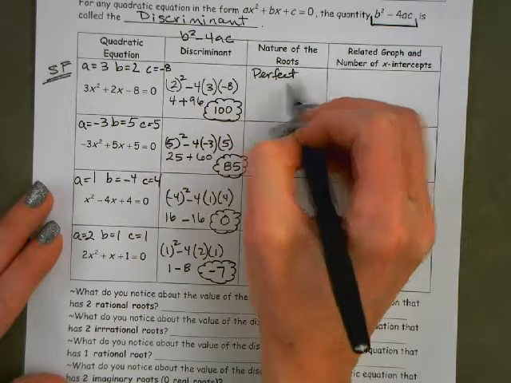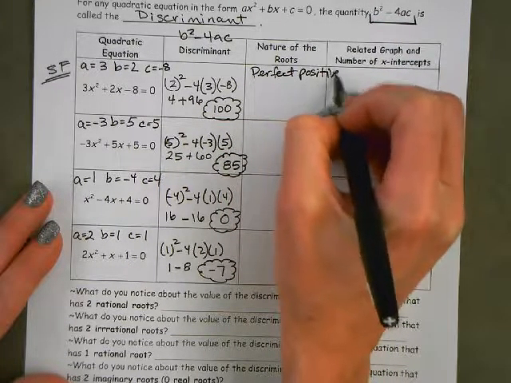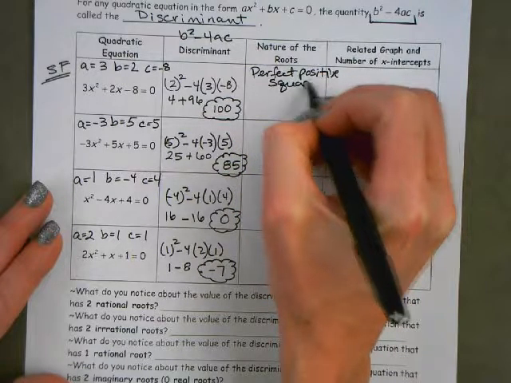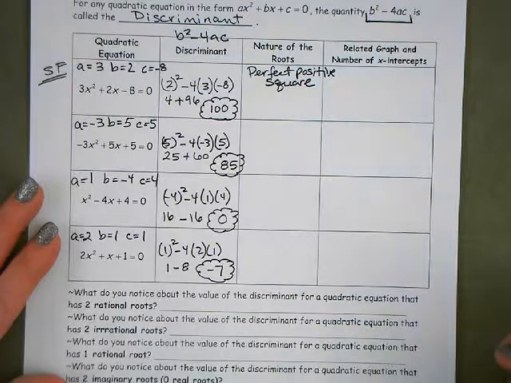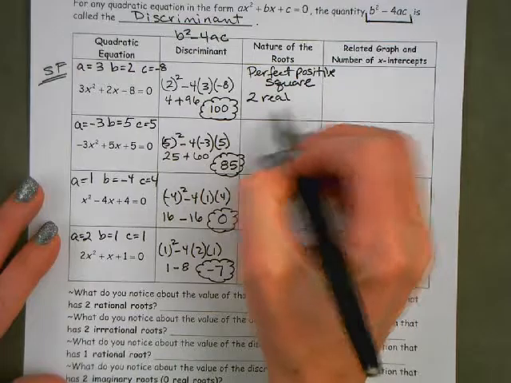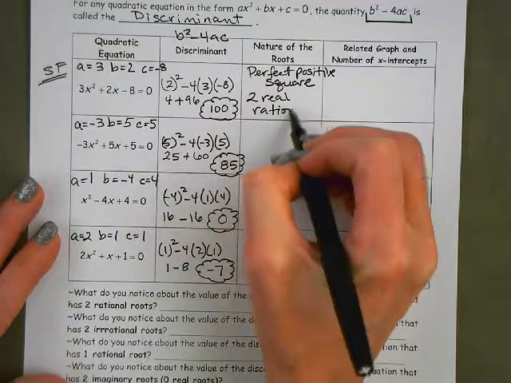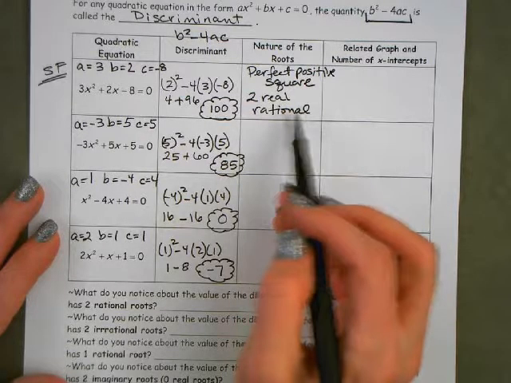I'm going to say a perfect positive square. Okay? So if I get a perfect positive square, I'm going to have what we call two real answers, and they'll be rational, meaning that they're like 2.5 or 3.78, like they end, right? So you'll have two real rational number answers.